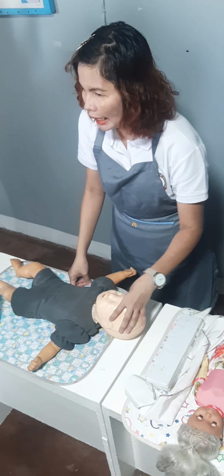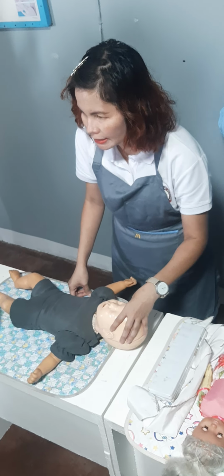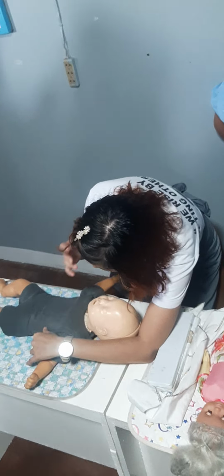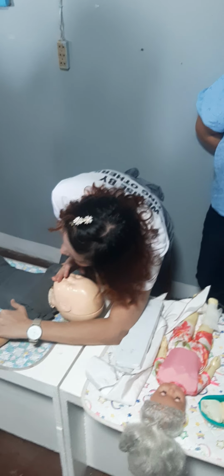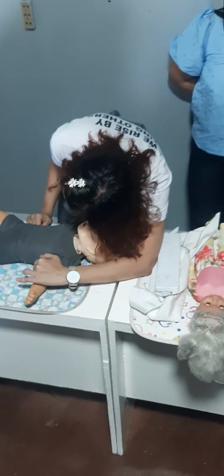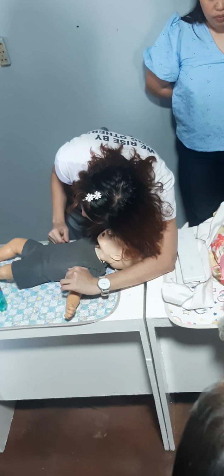How to check? LLF position: look, listen, and feel. Look for the chest rise and fall, listen for the breathing sound, and feel if there is air coming from the air passageway through your cheeks. Then you are going to count 10 seconds. 1, 1002, 1003, 1004, 1005, 1006, 1007, 1008, 1009, 1010.